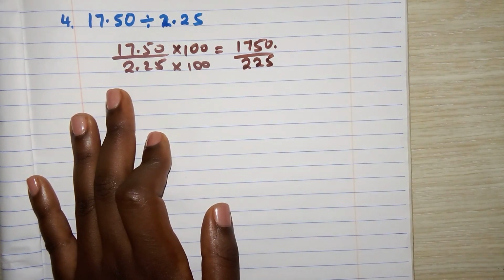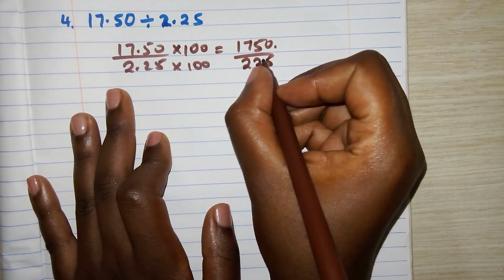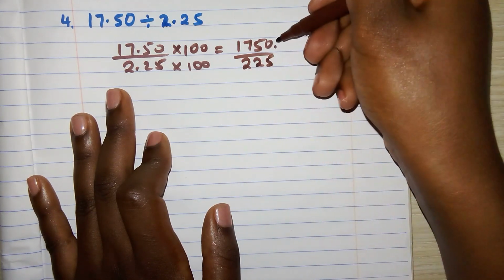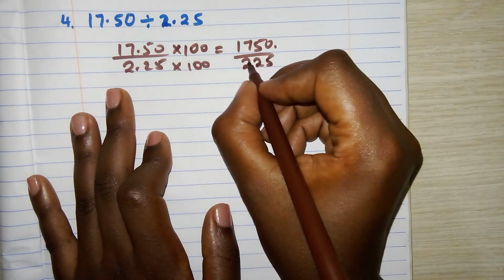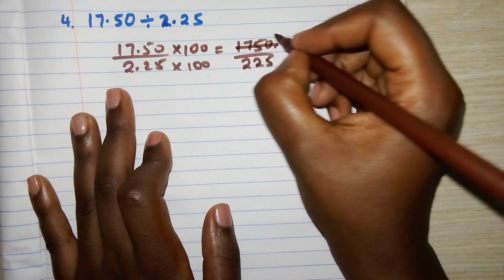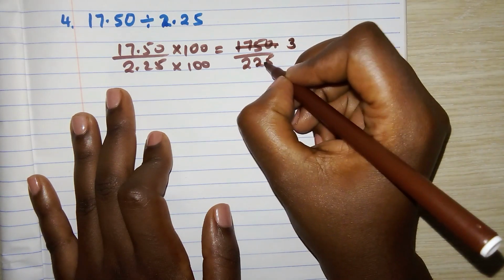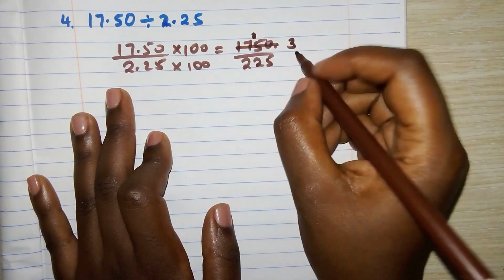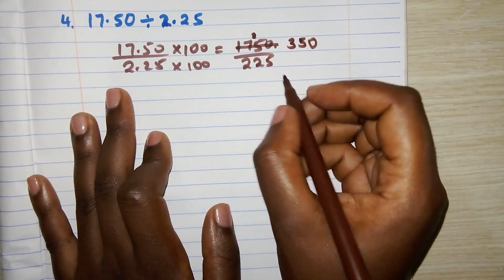Today let's try cross cancellation. So we can divide by 5 because this one ends with 0 and this one ends with 5, so both are divisible by 5. So divide by 5. 5 goes into 17 3 times because of 15, and then there's a remainder of 2. It goes into 25 5 times, and 0.